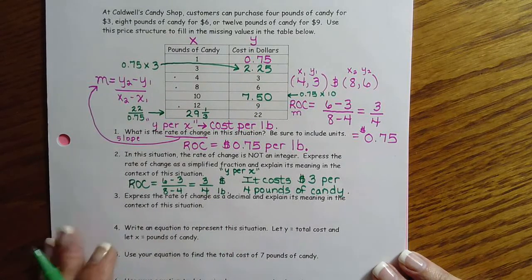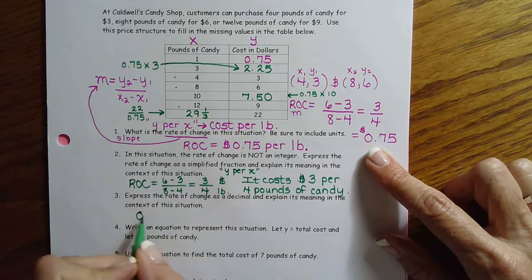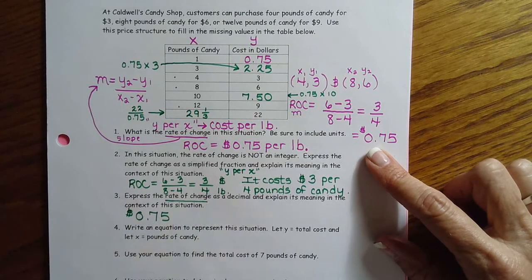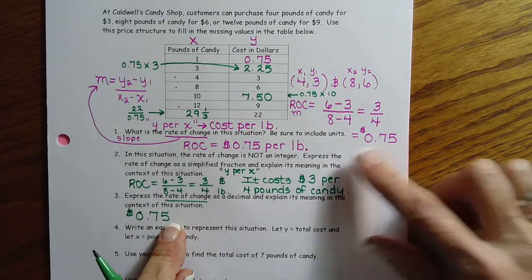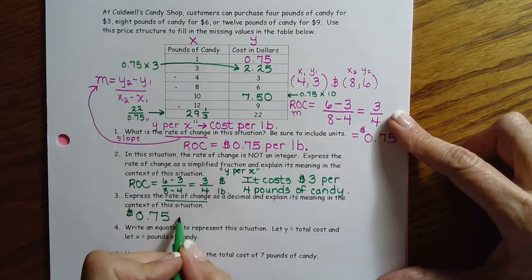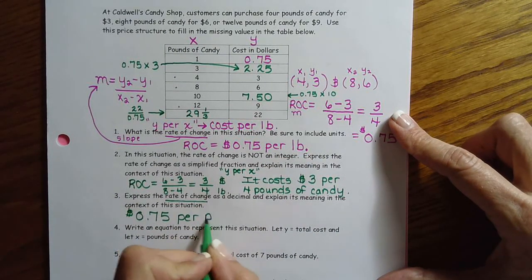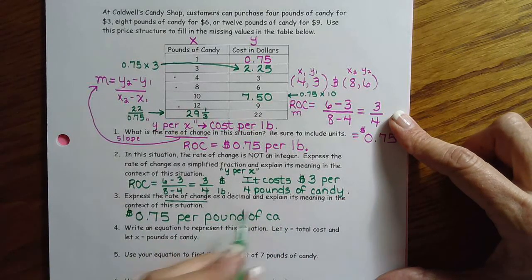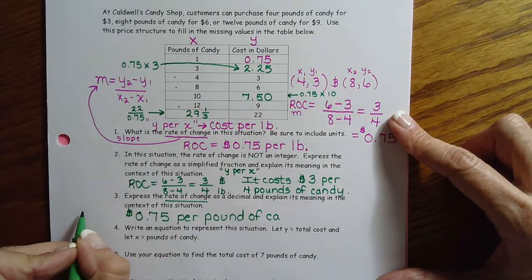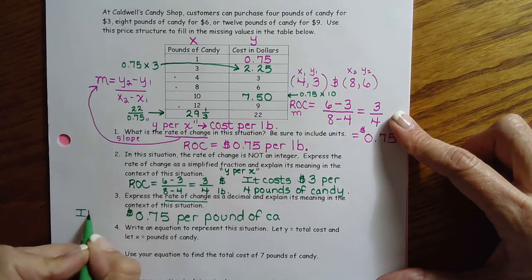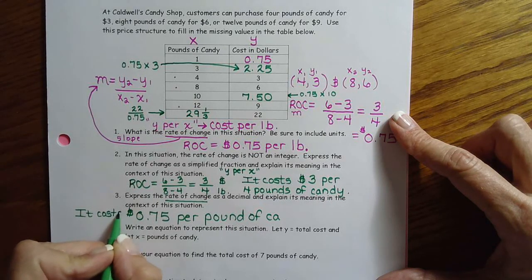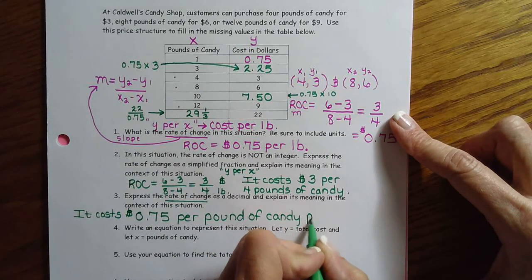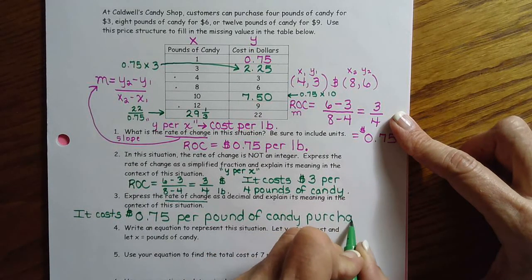Okay, express the rate of change as a decimal. We already did that. And it's a rate of change, so we have to use the per, so it's 75 cents per pound of candy purchased. Explain its meaning. Okay, I should write a nice sentence. It costs 75 cents per pound of candy purchased. There. Now it's a real sentence.